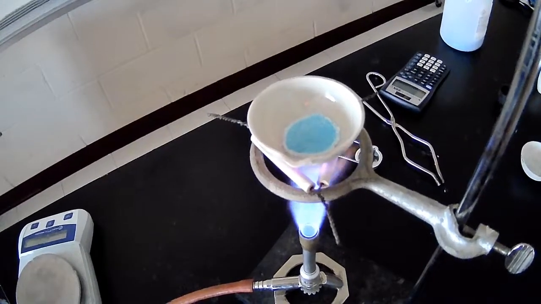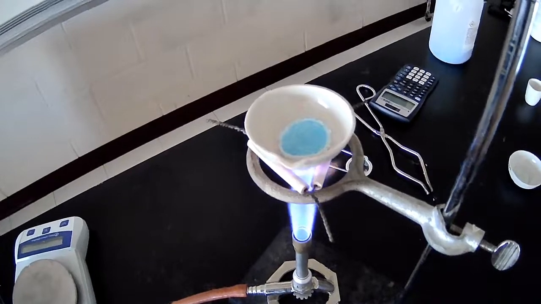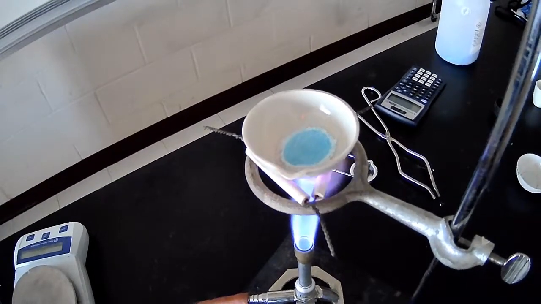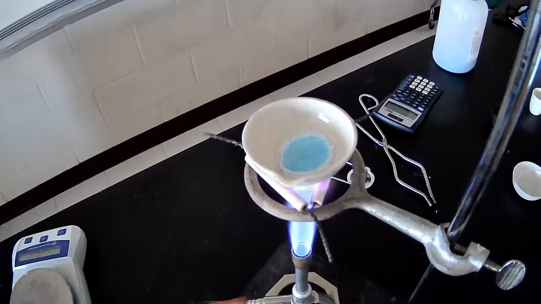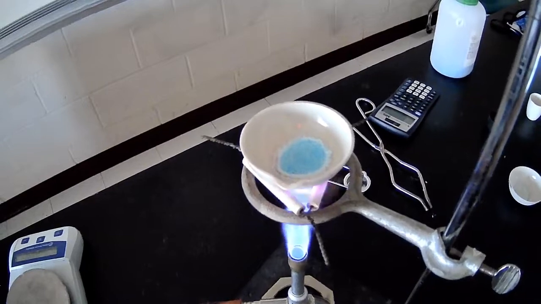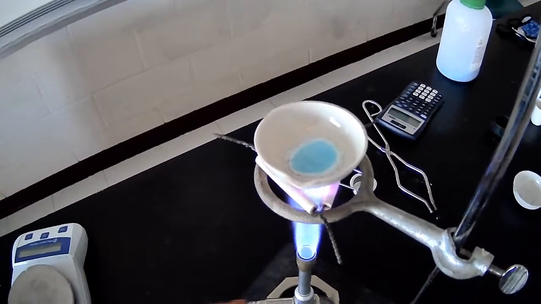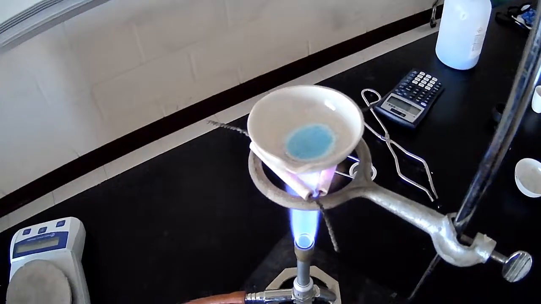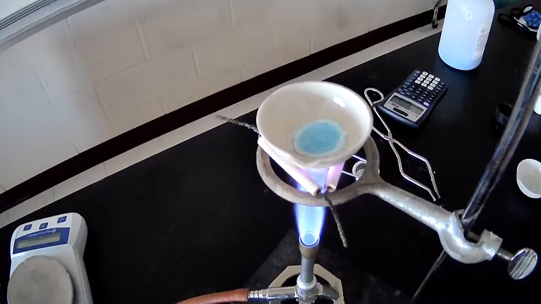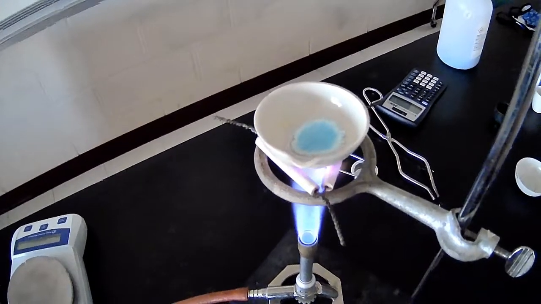You can fast forward through this, maybe go back and forth, see the color change, color come out of it. 10 minutes. Nobody's going to watch this. It's 10 minutes.